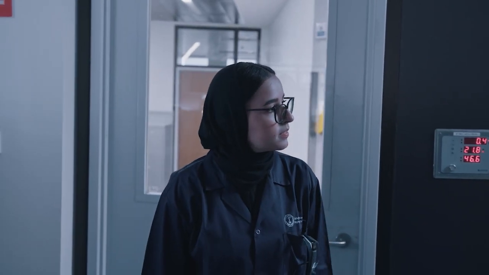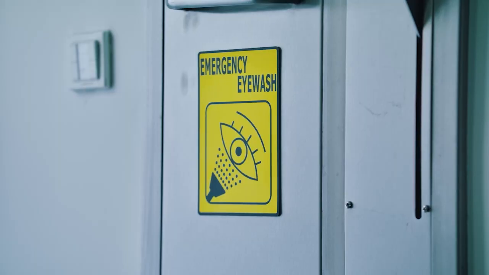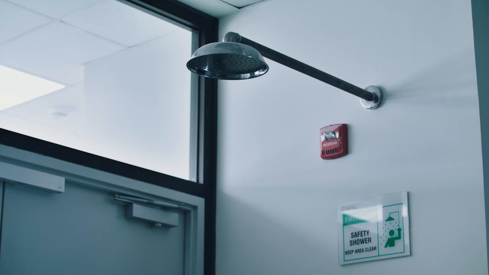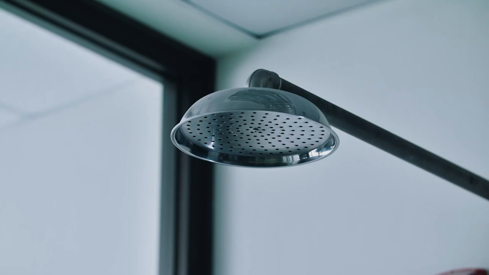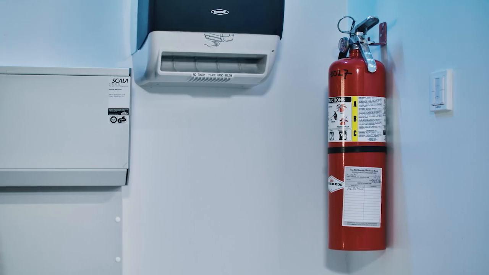As you begin to think about how you might respond to an emergency, take a moment to look around the laboratory when you first enter to identify safety equipment. Locate exits, eye wash fountains, safety showers, fire blankets, first aid kits, and fire extinguishers.